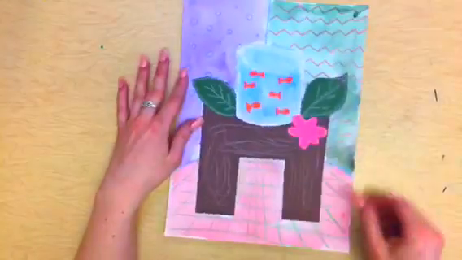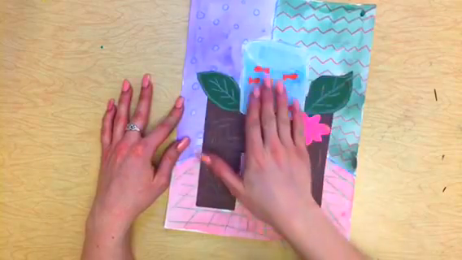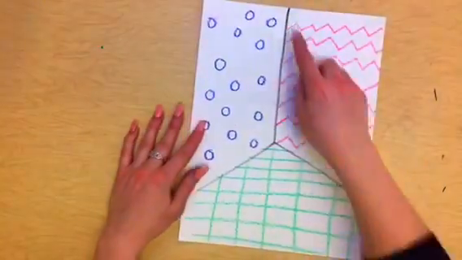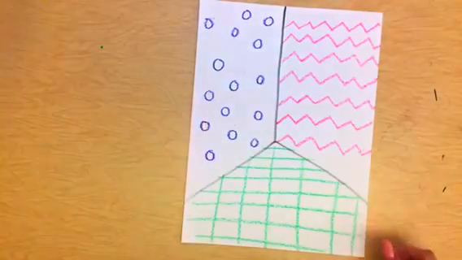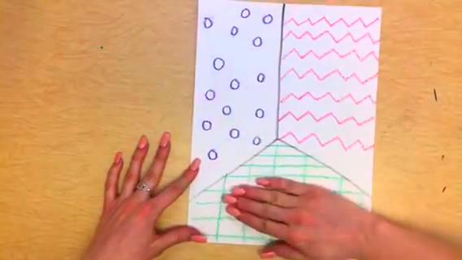So here's what we're going to create today. Here's my still life with my room and my table and my objects on top of my table. So what we're going to start with is our white piece of paper. And I'm going to show you today how to make some simple lines that make your space look like it is a room with two walls and a floor.